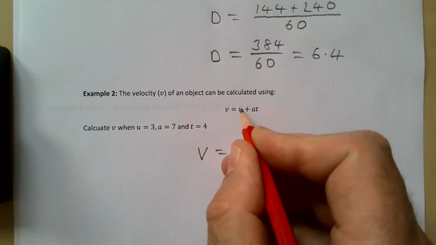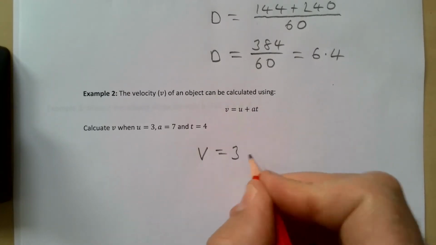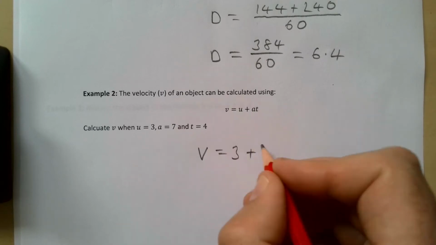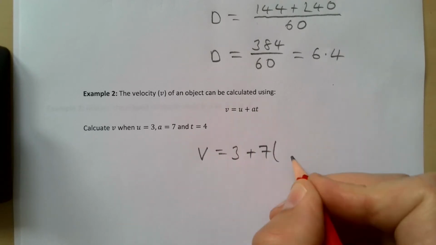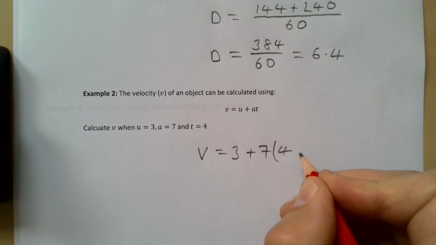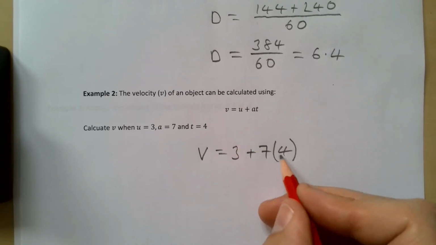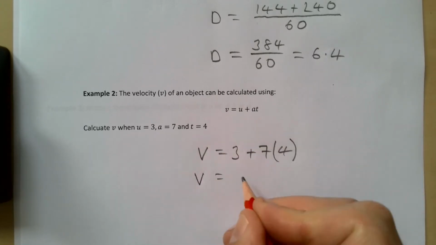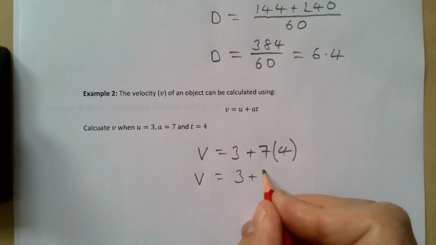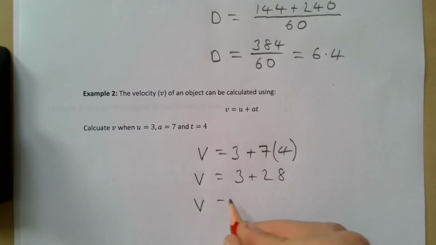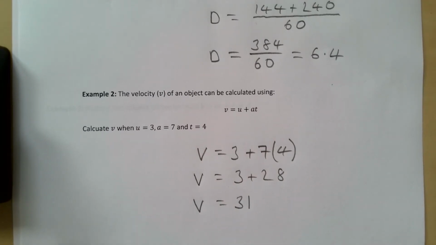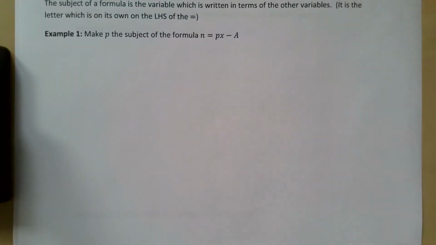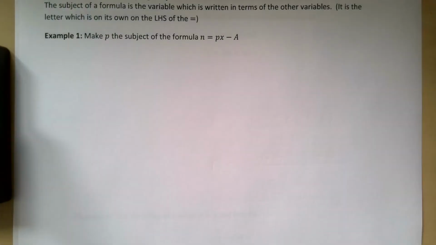Example 2, v equals u plus at. V equals, the u is 3, the a is 7, and the t is 4. I hope you're okay with what I've written there. A times t, so that's just going to be 7 times 4. So v equals 3 plus 28, and in this case then v equals 31. They haven't given us units there. Sometimes it's meters per second whenever we're dealing with velocity, but that's okay.